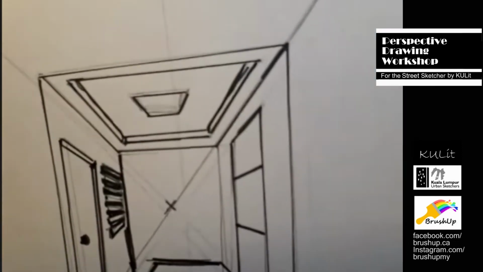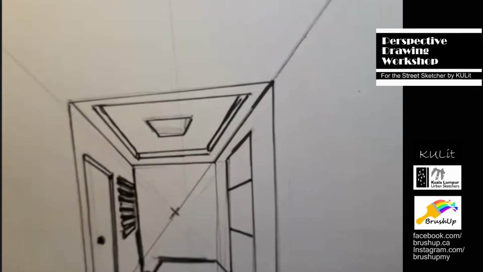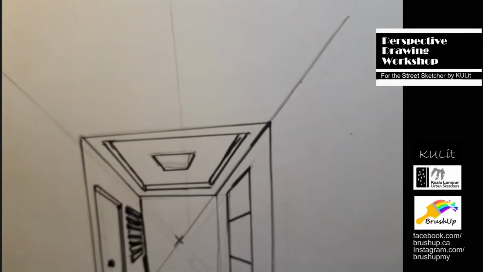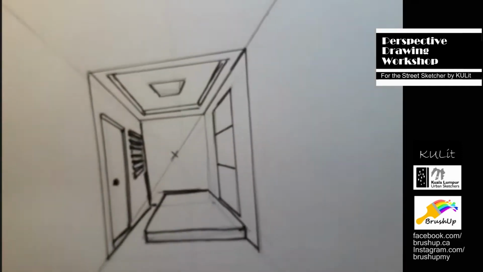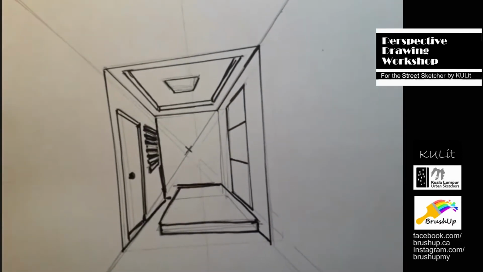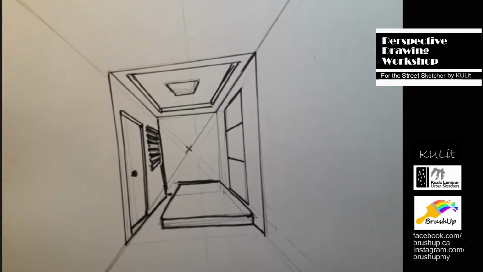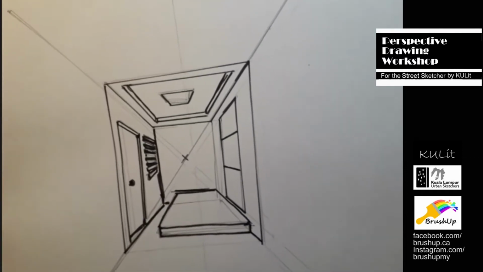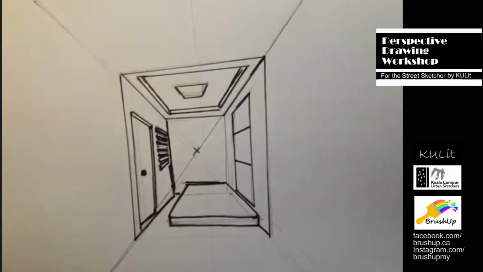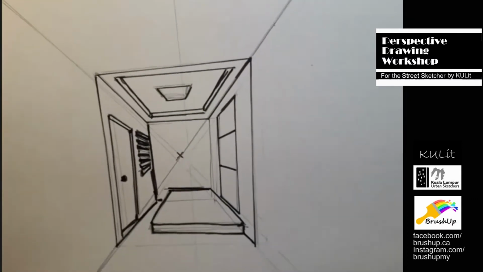So roughly, this is what you have, and like I say, you don't have to follow me exactly. What I'm trying to establish is some sense of understanding on how to use your vanishing point. At this point, you're still dealing with it. Don't mind me. You can ask me questions so that I can help you understand.